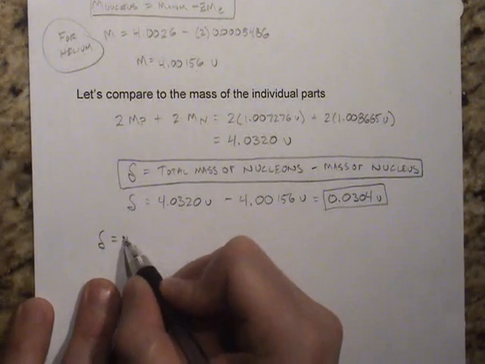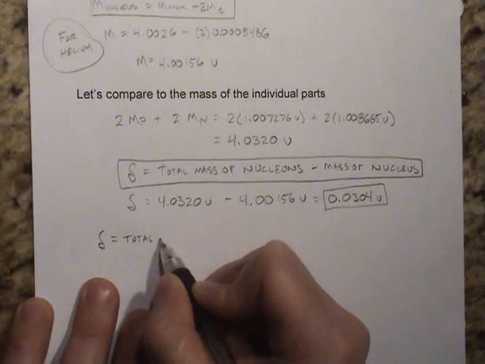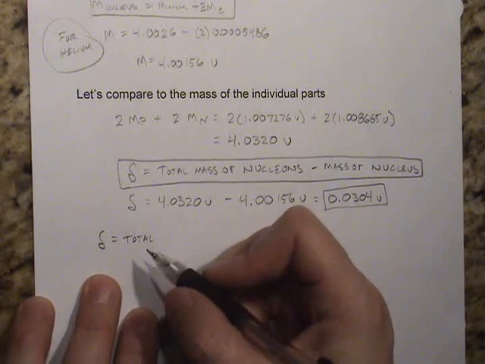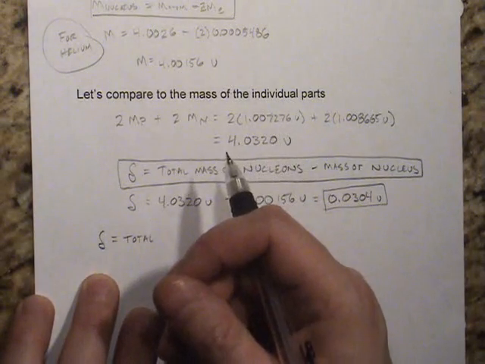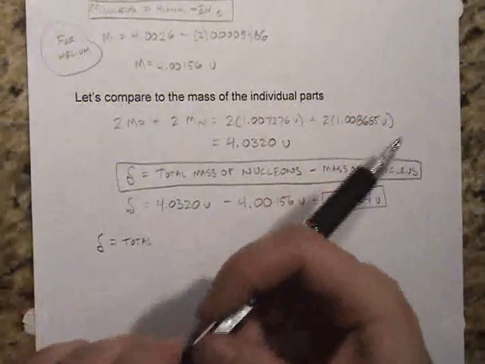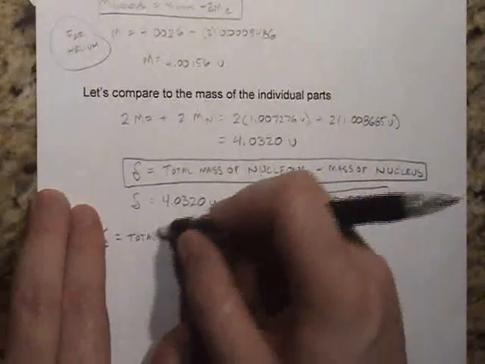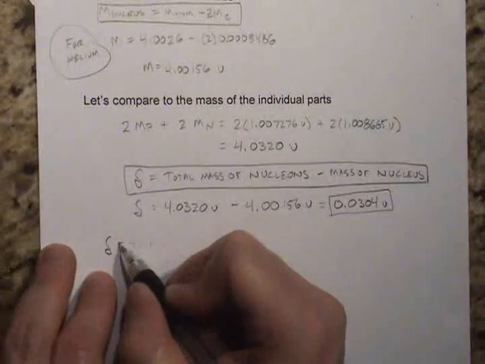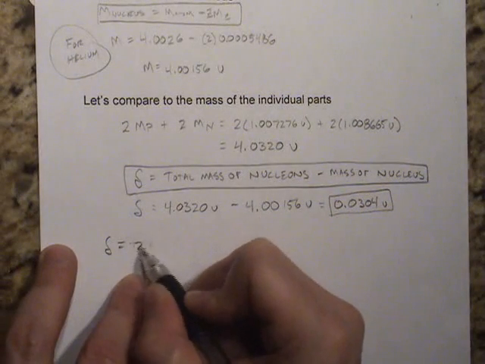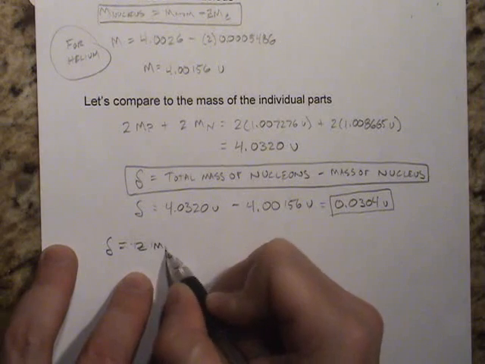That is, the total mass of nucleons. Actually, let me rephrase this a little bit. I would like to put this all, let's get rid of the words. So what I'm going to do is multiply Z times the mass of the protons.